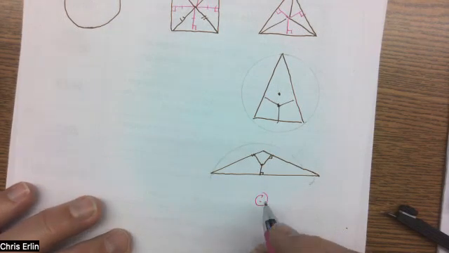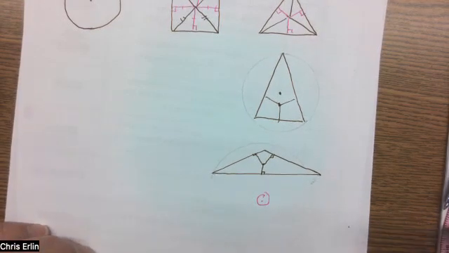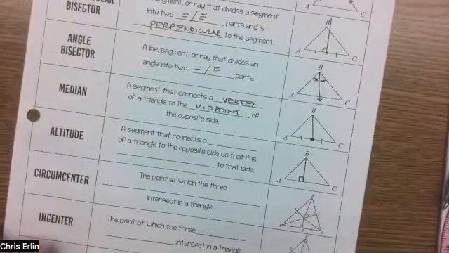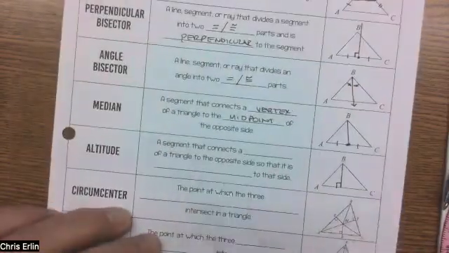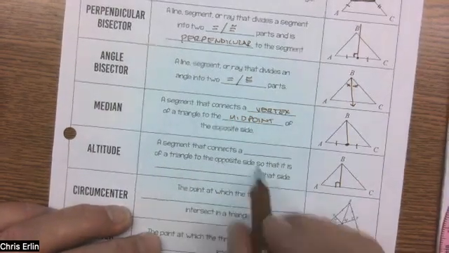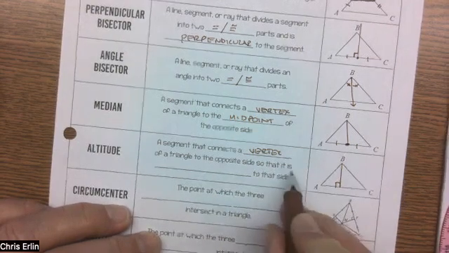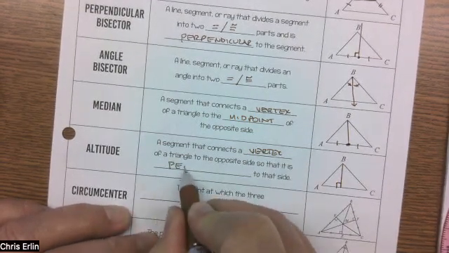And then there's another concept as well. In fact, in all, there are four different centers of triangles we're going to work with today. And in order to do that, we're going to use our construction tools. So first, let's finish off our altitude: a segment that connects a vertex of a triangle to the opposite side so that it is perpendicular to that side.